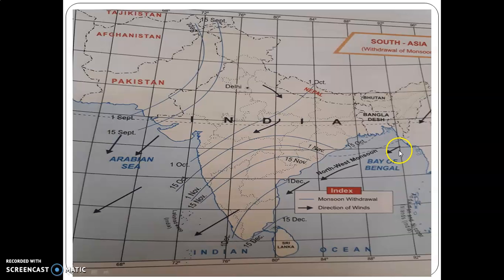And when these winds enter the Bay of Bengal and the Arakan mountain, that is in Myanmar, the winds get deflected due to the Arakan range, then these winds will change their direction, and these winds are known as northeast monsoon. So during winter, northeast monsoon winds blow.